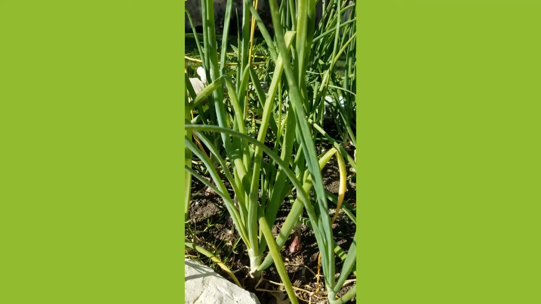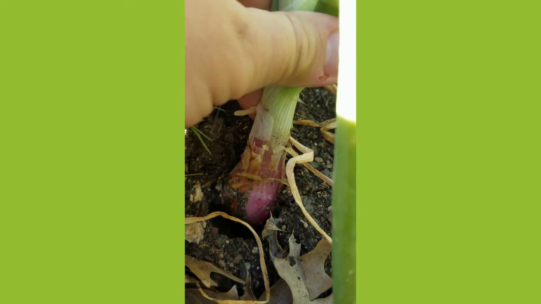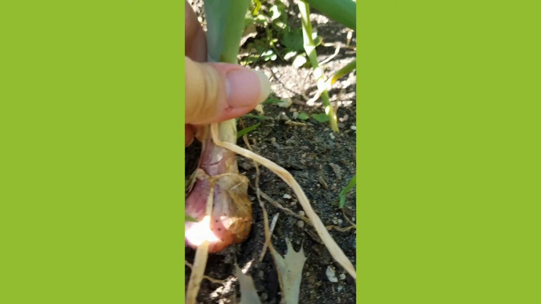CMS scholars, this is an onion plant in my garden. If you'll notice, the part of the plant that we like to use is actually found under the ground. It is a part of the root. Can you see the onion?